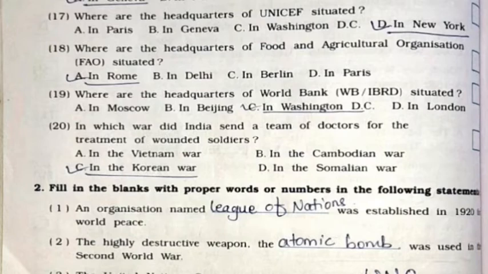18th, where are the headquarters of Food and Agricultural Organization, that is FAO, situated? It's option number A, in Rome. 19th, where are the headquarters of World Bank, that is WB or IBRD, situated? It's option number C, in Washington, D.C. 20th, in which war did India send a team of doctors for the treatment of wounded soldiers? It's option number C, in the Korean War.